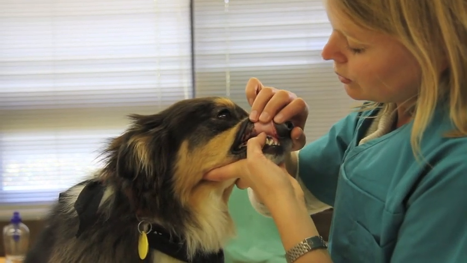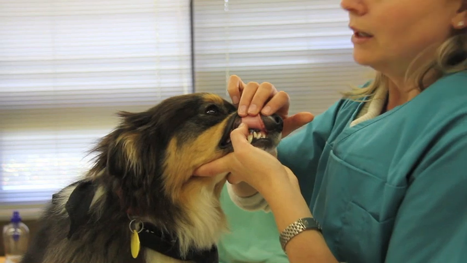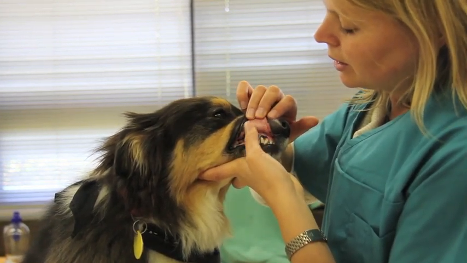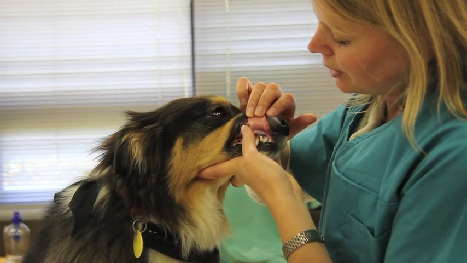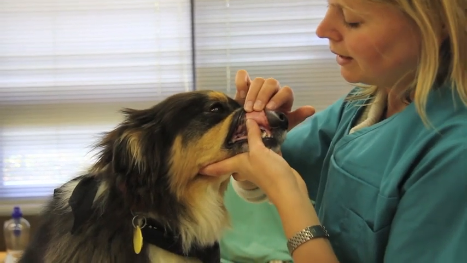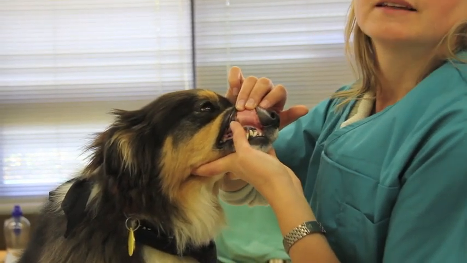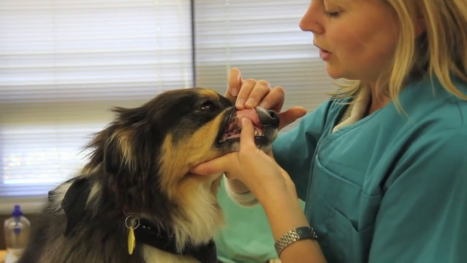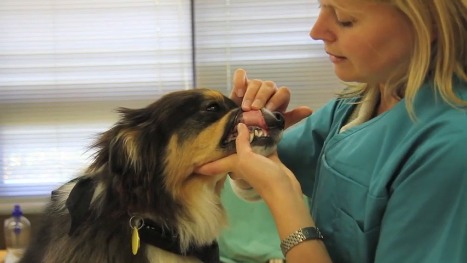When you're doing this as well, you can assess the capillary refill time. You do that by just pushing just above the canine until the flesh gets white, and you count the seconds until it becomes pink again. That should be no more than 2 seconds.